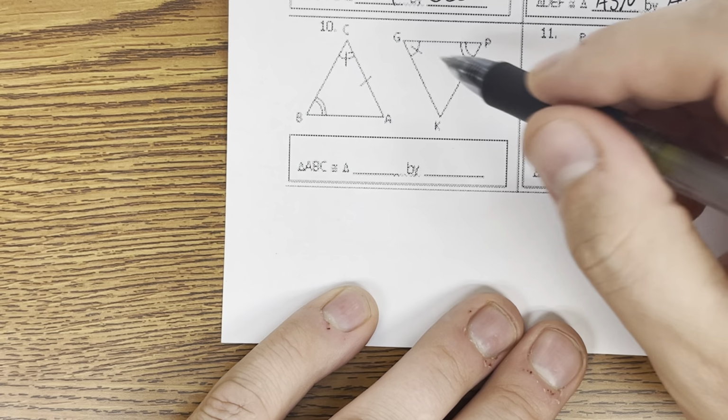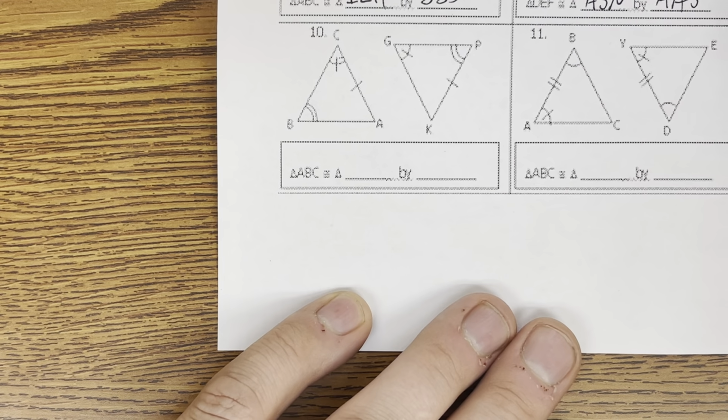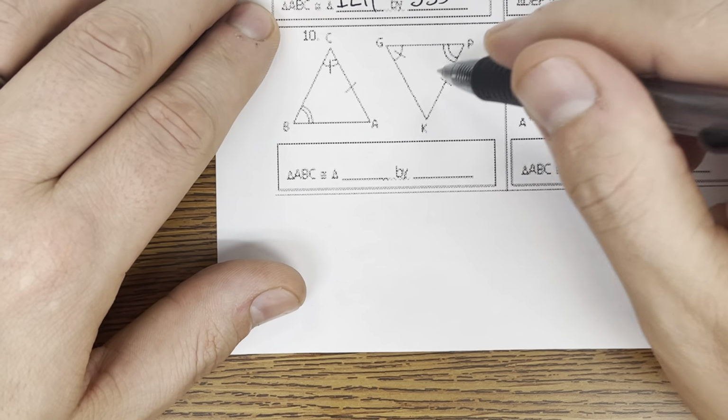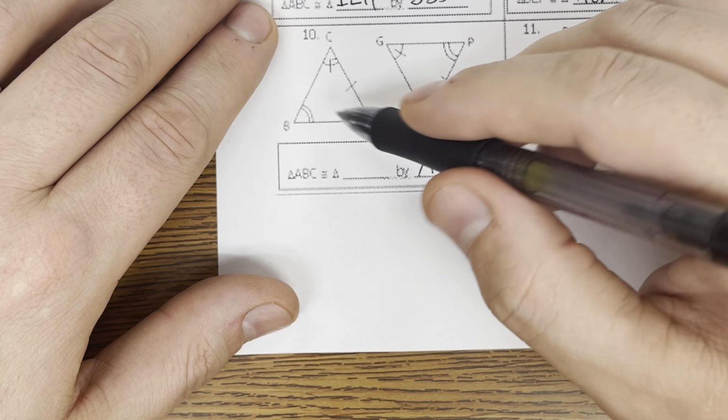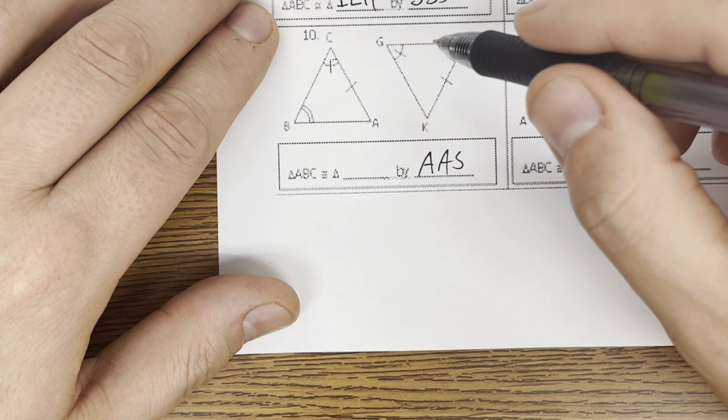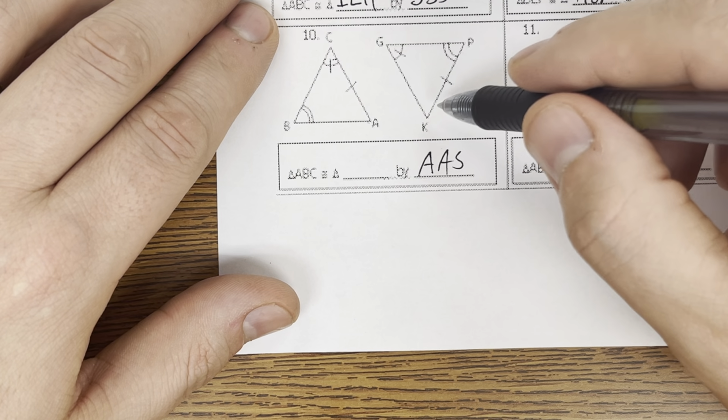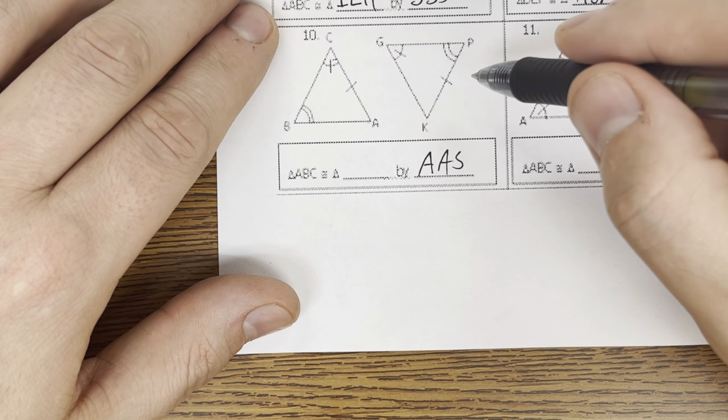Angle, angle, side, angle, angle, side. So the non-included side is congruent for both, so we're using angle, angle, side. The name of the first one, ABC, so that's none to 2. Need to go none to 2 as well.